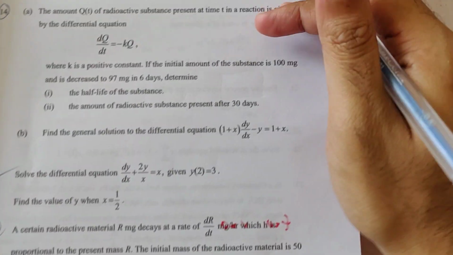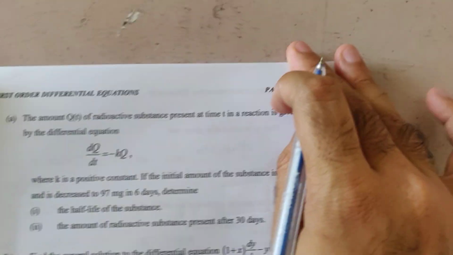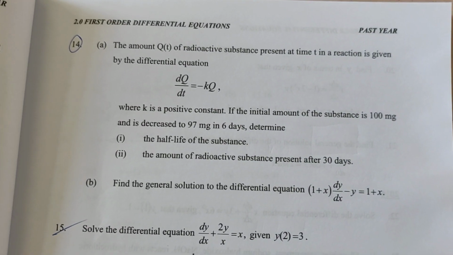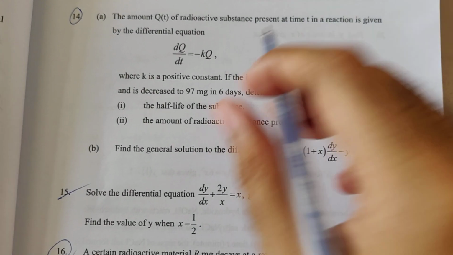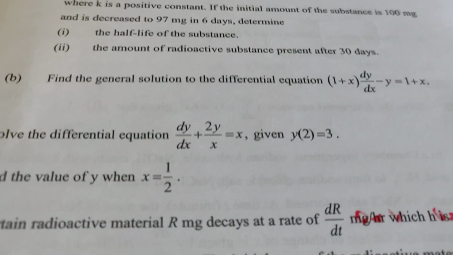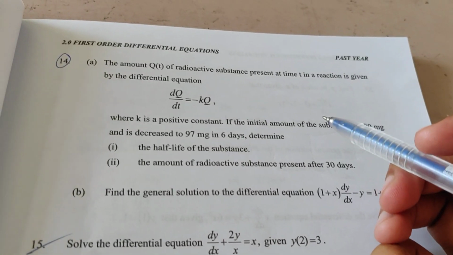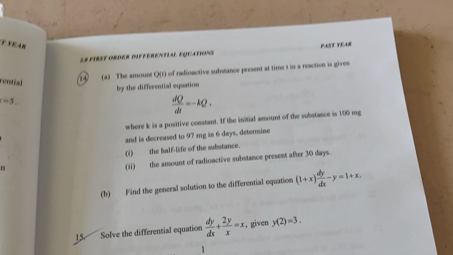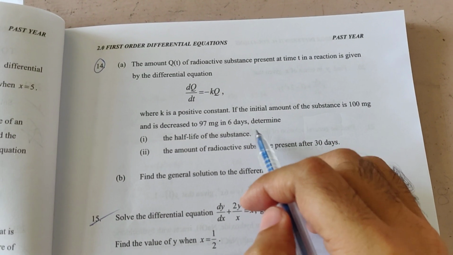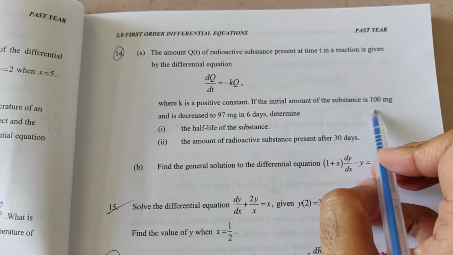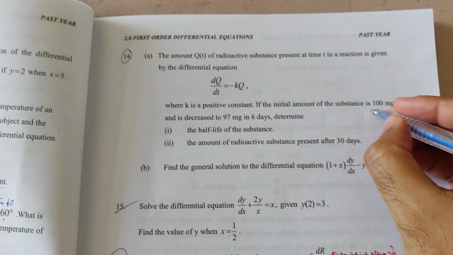Okay, alright, now question number 14. Let's have a look. If you read further, you can see here. Maybe it can be shaky. One moment. I hope my video is not too shaky. Where k is a positive constant, if the initial amount of the substance is 100 milligram. 100 milligram, this one is for what?